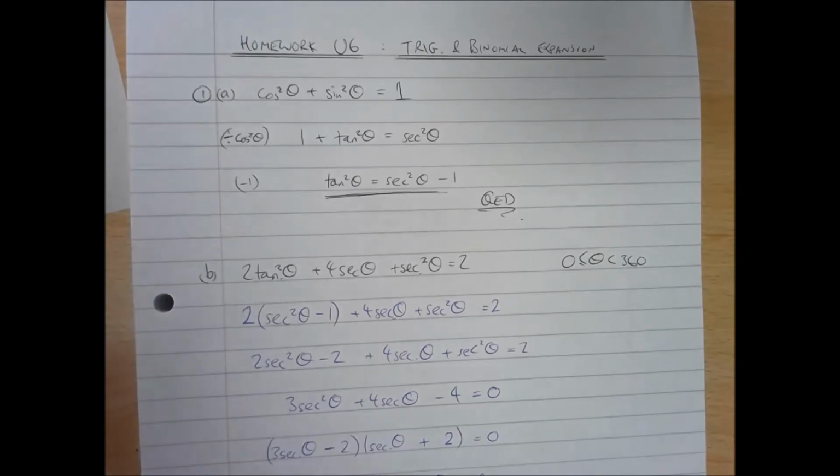Okay, now there's no such thing as an inverse sec on the calculator, so we're going to be looking to turn it back into sine, cos or tan. Sec then is defined to be 1 over cos theta, so we've got 1 over cos theta equals 2/3.